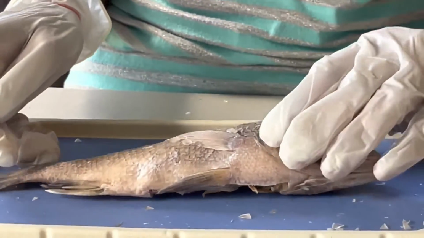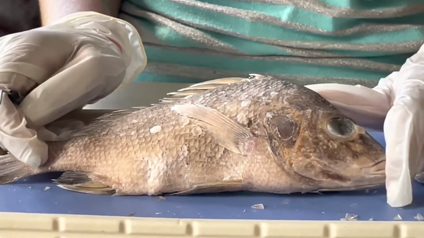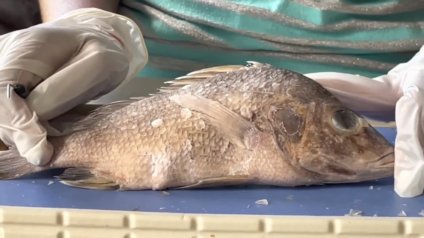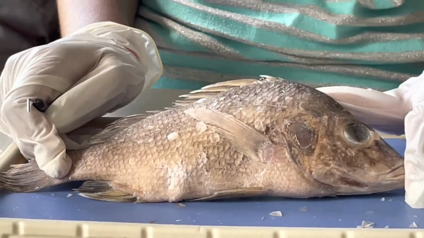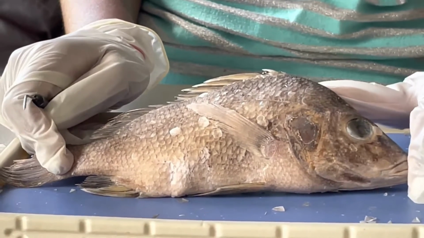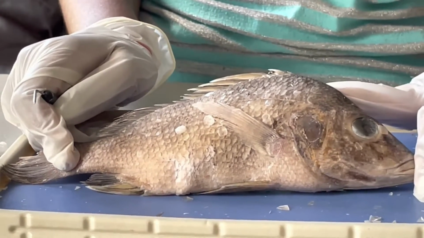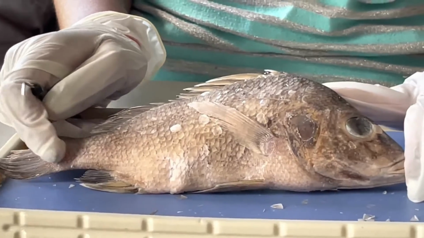So, remember, when cutting, you should always make shallow cuts and cut away from your fingers so you don't accidentally hurt yourself or damage any internal organs.